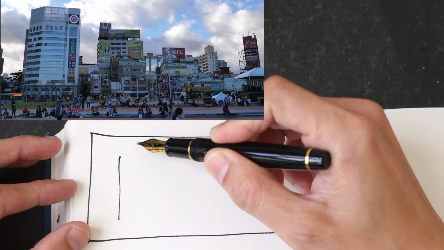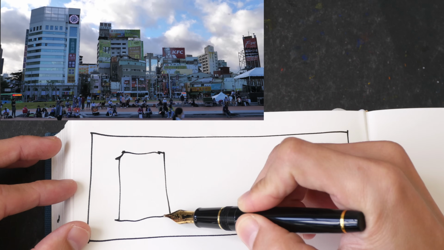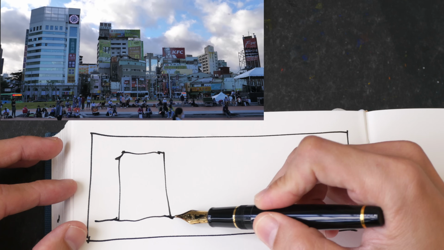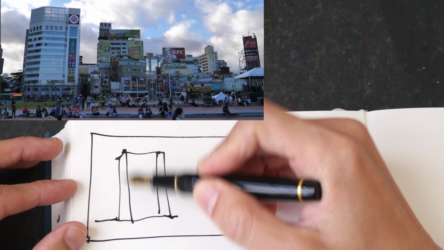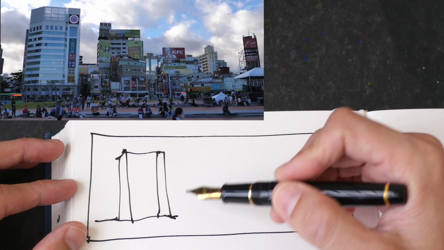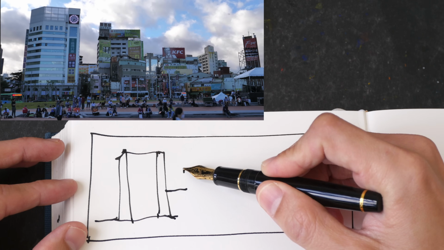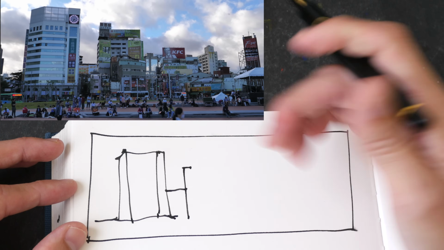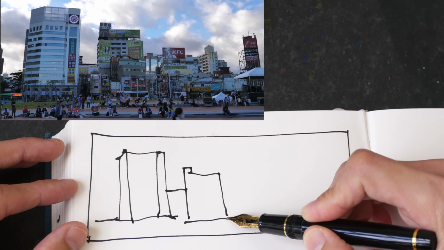Now if it's a very complicated scene with a lot of elements, you can start out by drafting with your pencil first, but here I'm going straight with ink. So this is the tallest building in the scene, the biggest element in the scene. Once I can fit this, I can continue to draw the other elements. This second tallest building is a portion of the height of the first building. I'm just going to draw the general shape of the building.